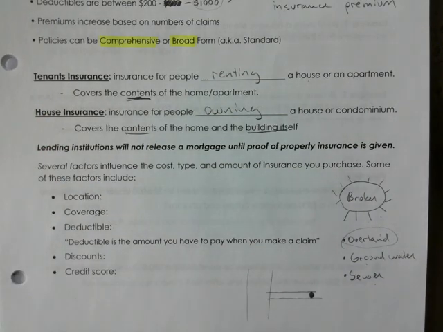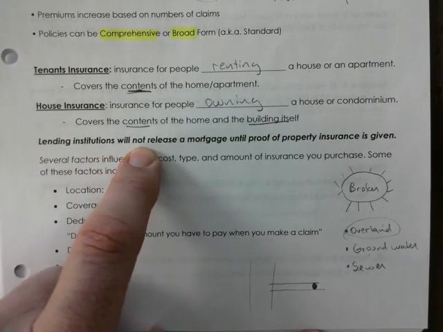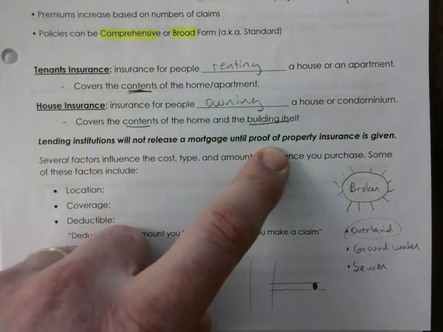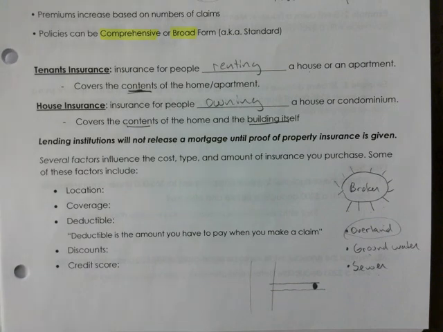Watch this. Banks and lending institutions will not release a mortgage until they see that you're insured. I could not get my house until I could show them this paper saying I have insurance for that house, because they know that you probably won't be able to pay if your house burns down. Okay.